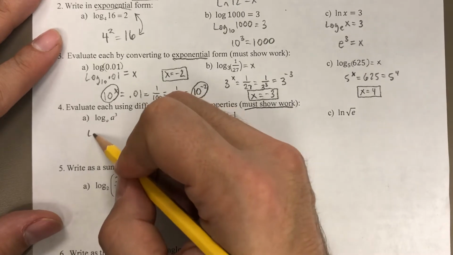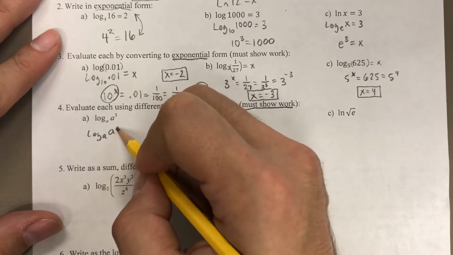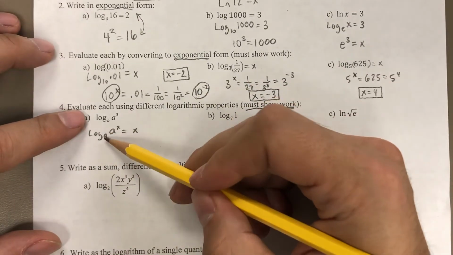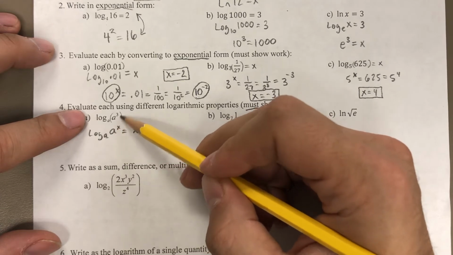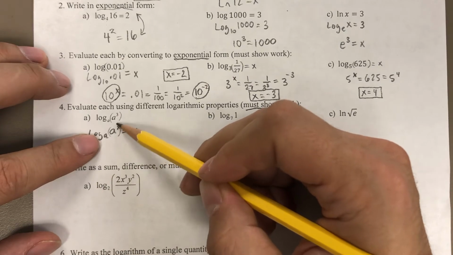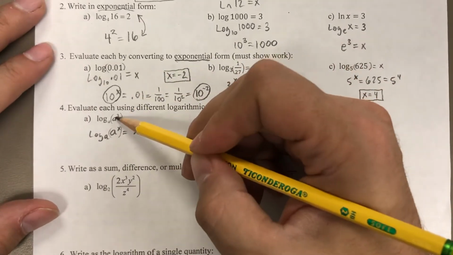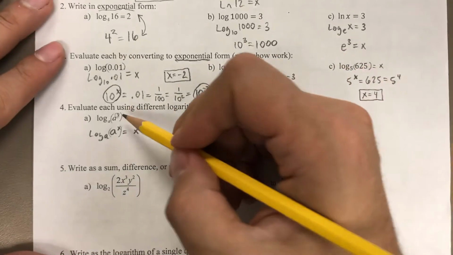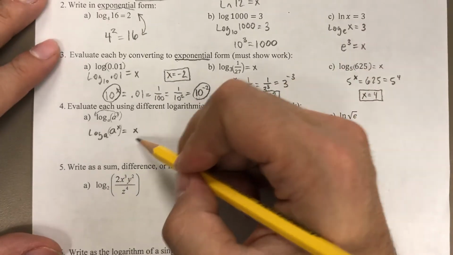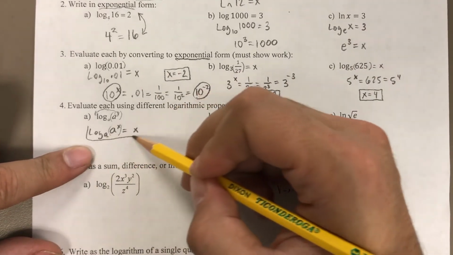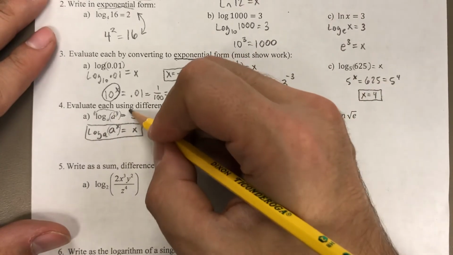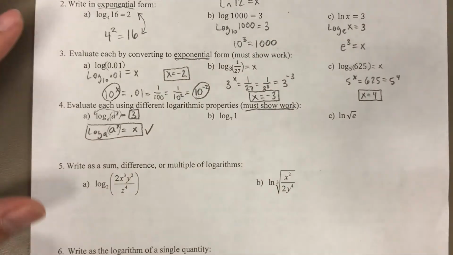This log property is that the log with a base of a to the x is equal to just x. So if they have the same base and you have an exponent in your log, then that means that it's just equal to the power. The reason that that works is because if you use the power rule for logarithms, you can move that exponent out to the front, and then log base a of a is just equal to 1. So this property tells you that this answer is just going to be equal to whatever the power is on the exponent, which is 3. So 3 is your answer, and this is the property that we used.